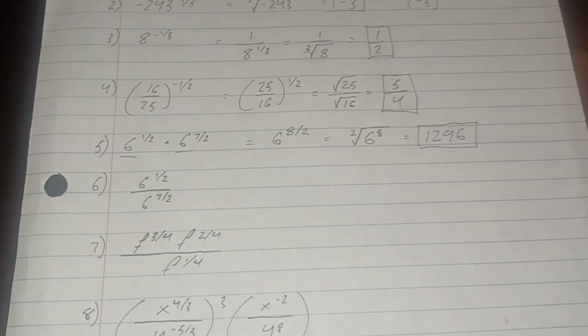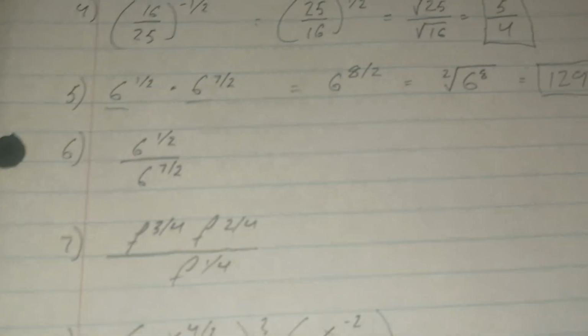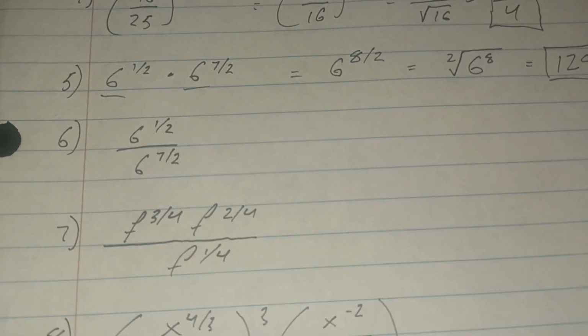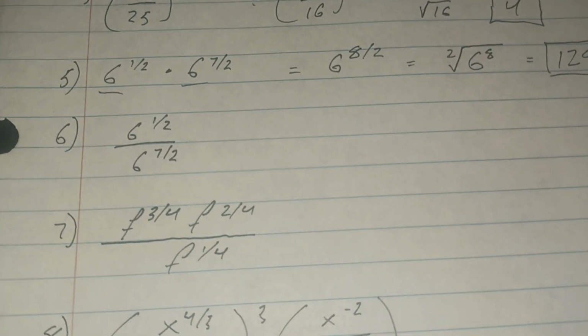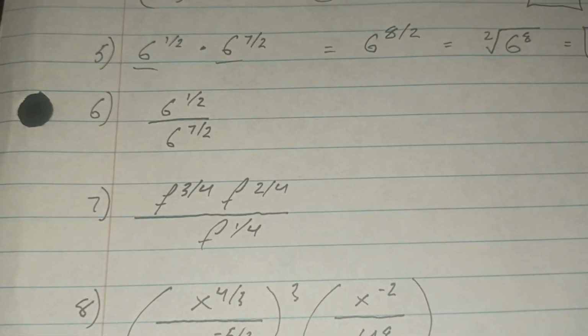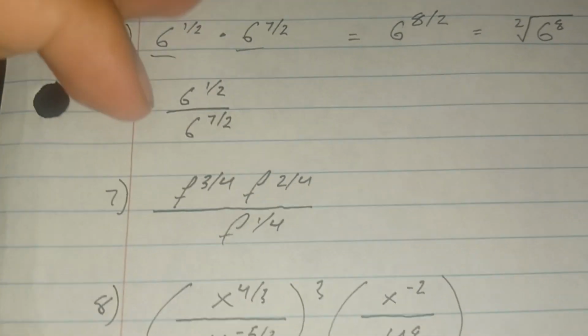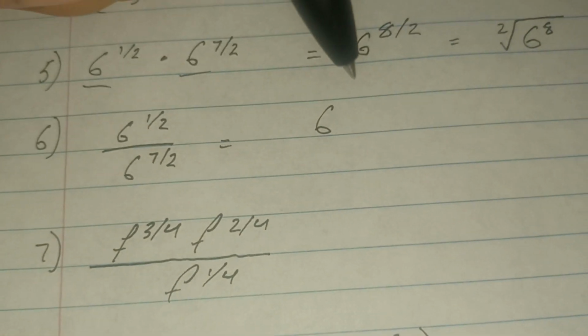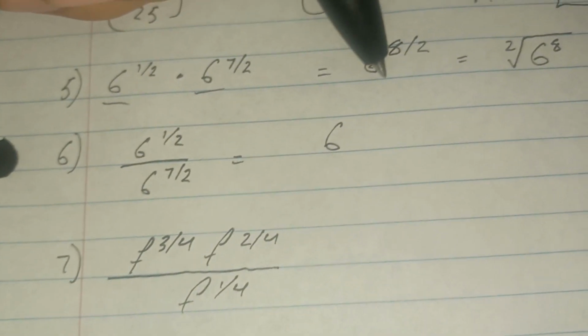1,296 for number 5. Now number 6, we have 6 to the 1/2 divided by 6 to the 7/2. So basically just this, but divided. When we divide the exponents, we subtract them. Again, they're the same base, so 6, and then 1/2 minus 7/2 is going to equal -3.